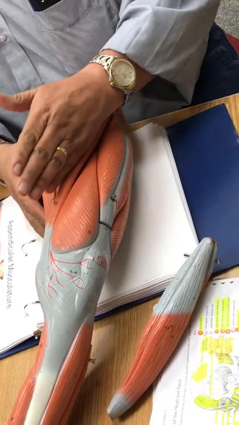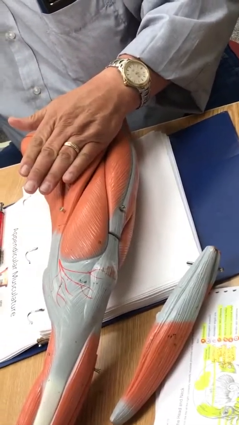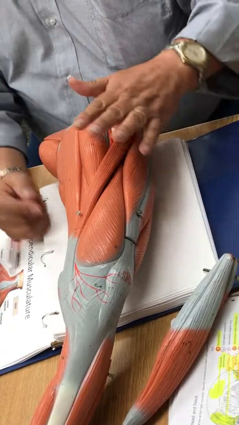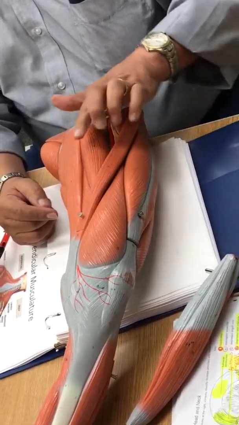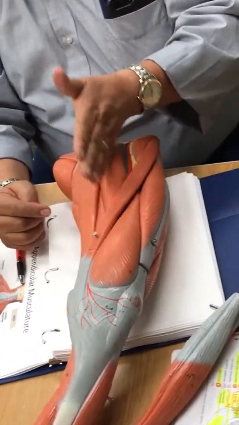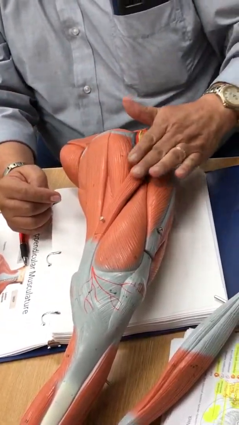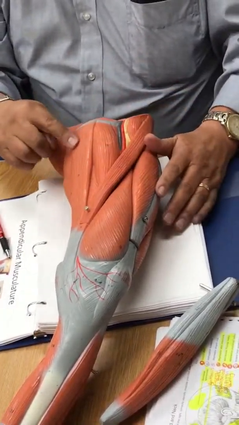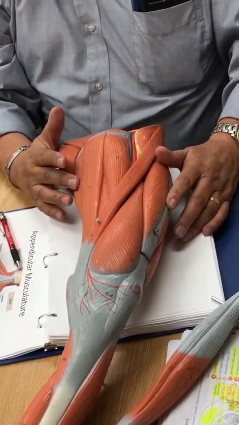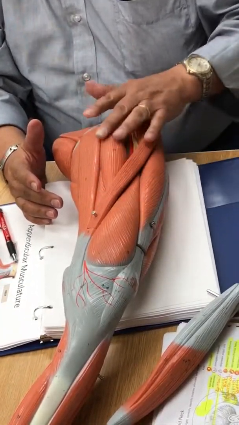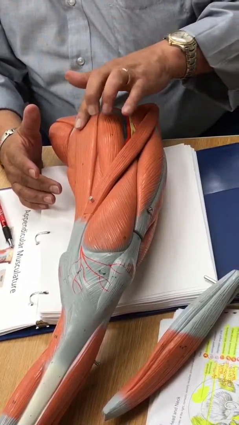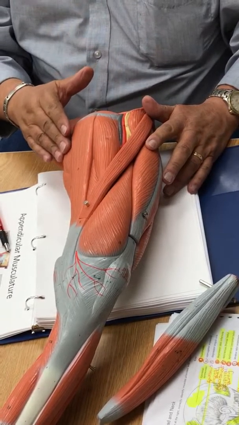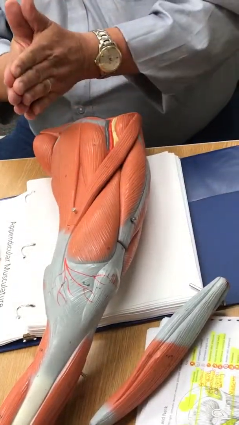See this one swishing across? This is your sartorius. It would let you put your opposite ankle on your knee. Okay? This is the sartorius. Watch, I go 1, 2, 3, 4. See it? 1, 2, 3, 4. Sartorius. Adductor longus, because it pulls your leg in. The gracilis and the adductor magnus. Sartorius. Adductor longus. Gracilis, it follows the inseam of your pants. And here is the adductor magnus. Both of these pull your legs in.